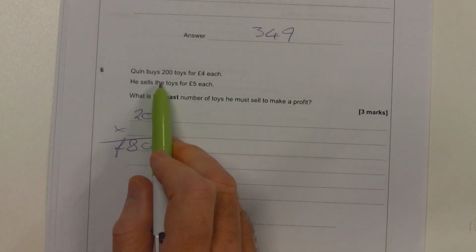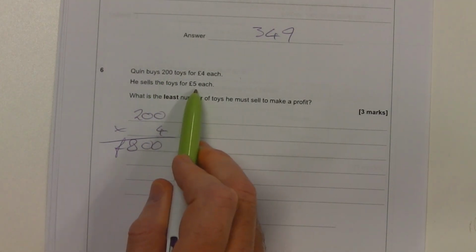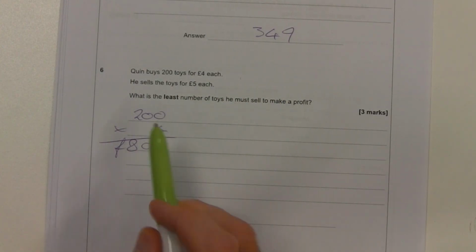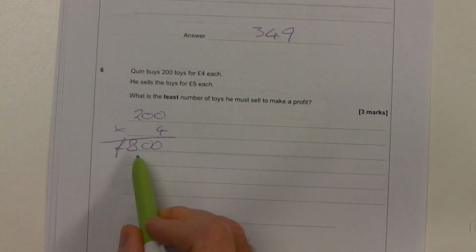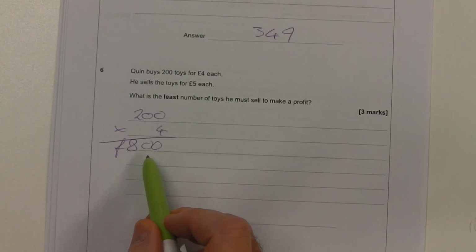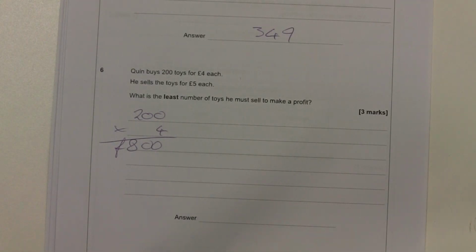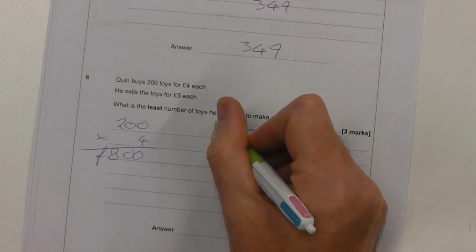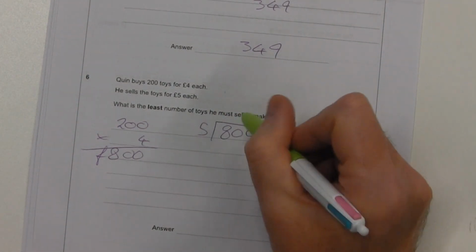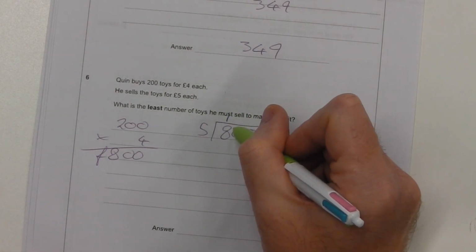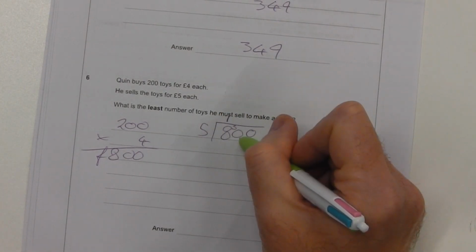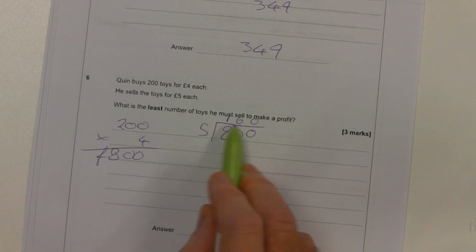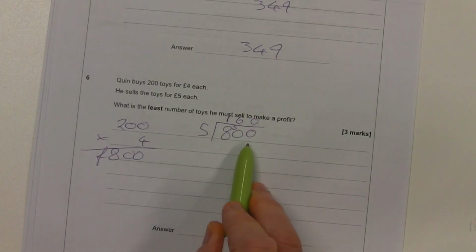And now, you can do 200 times 5, which is going to give us 1,000, and that tells us how much money he's going to make. But we want to know how many toys he must be able to sell. He needs to make that much money. Okay. So what we need to do is we can now do our 800 and we can divide it by 5. Okay, so 5 goes in once, and we've got 3 remainder, and then it goes into 36 times. So we now know, if he sells 160 toys, he'll make £800.